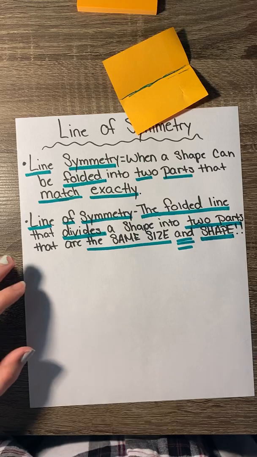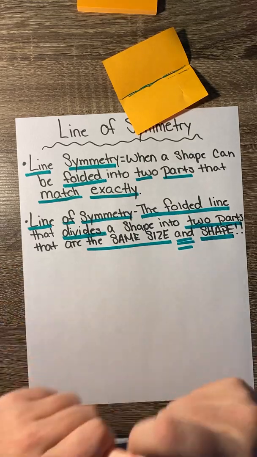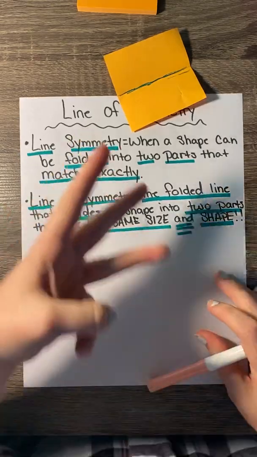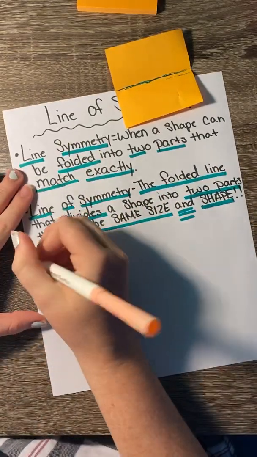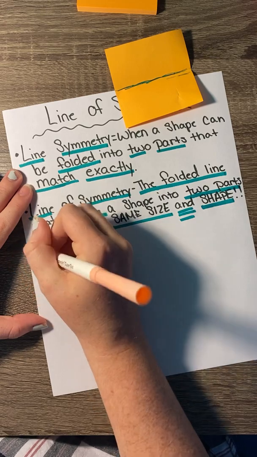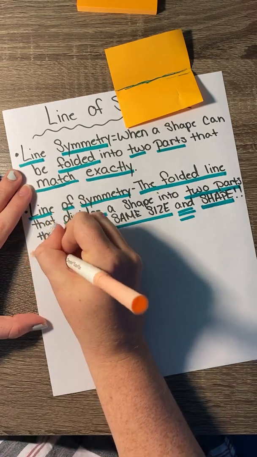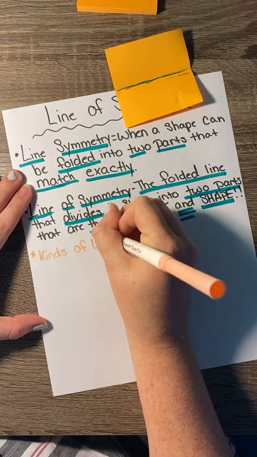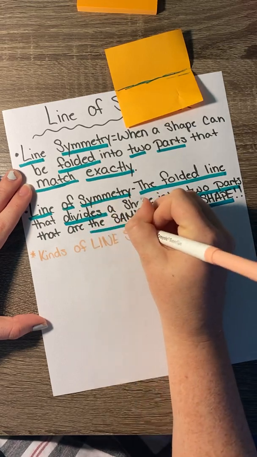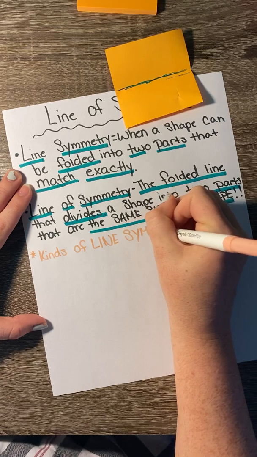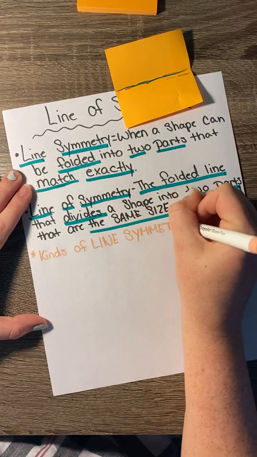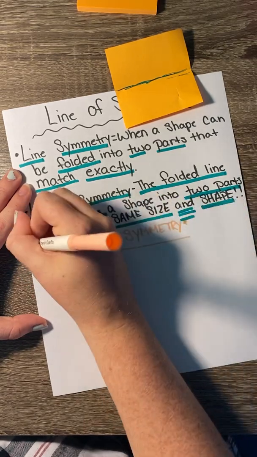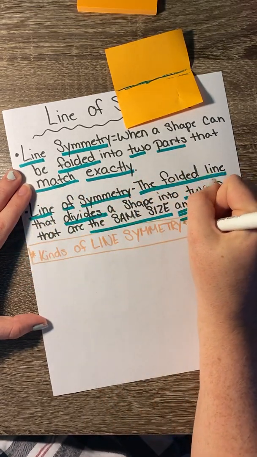All right, so next up are the different kinds of line symmetry that you need to know, because there are three different kinds. So right here, we're going to put a little asterisk and put kinds of line symmetry. If it goes into the other parts, that's fine, just as long as you can still read it.